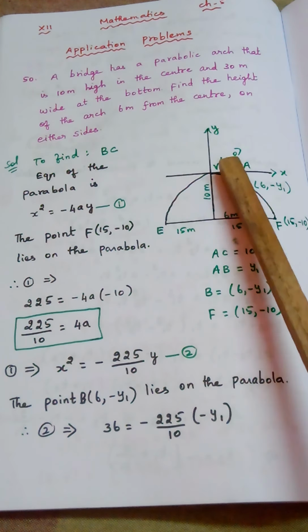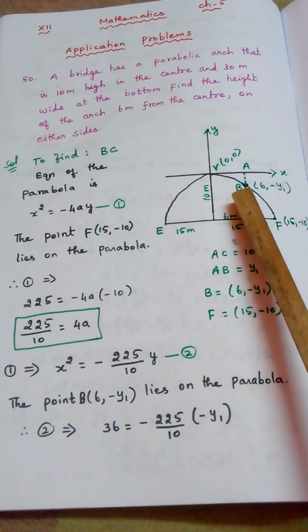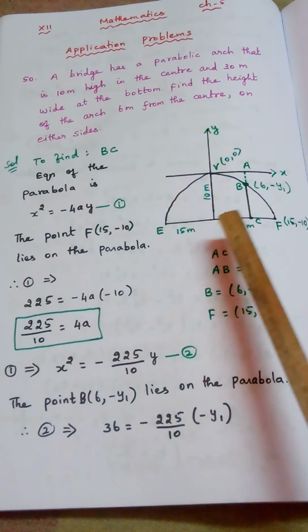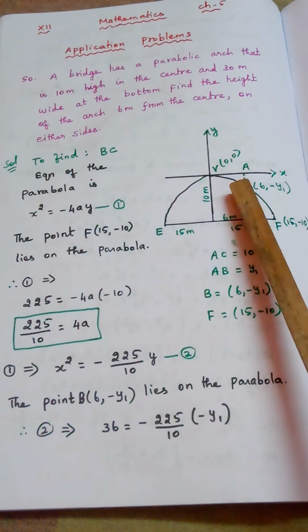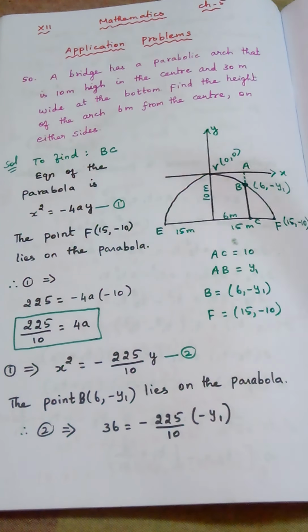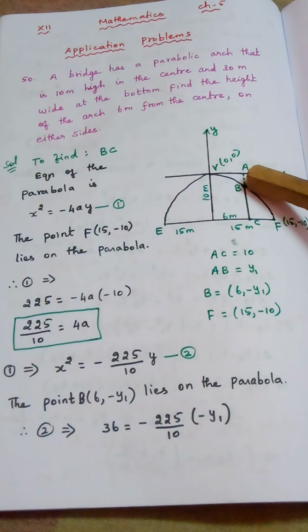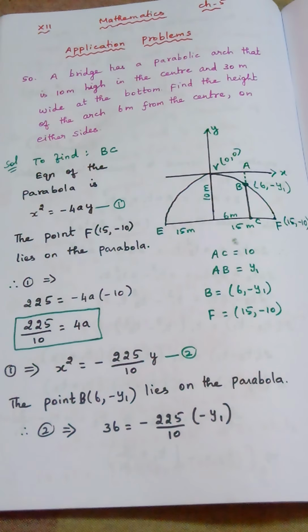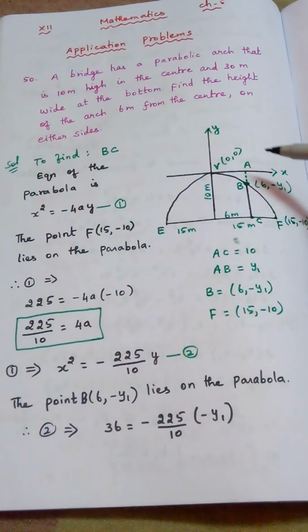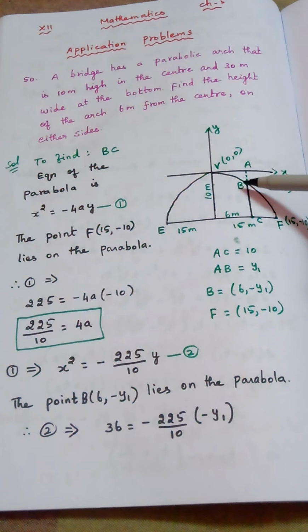We have taken this as the vertex, which is (0, 0). So what is this point B? What is the X value? 6. Why is it 6? Because we have moved 6 meters, right? So this distance will be 6. X value is 6, comma. What is the Y value? Since the origin is there, I should take this point to the Y axis and calculate this height. That is nothing but AB.